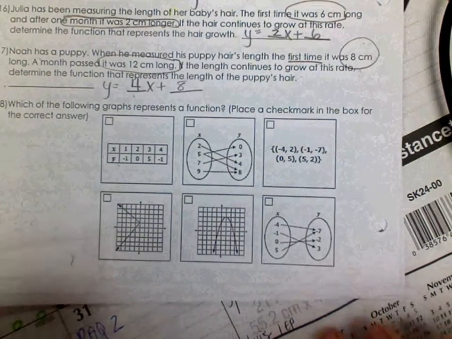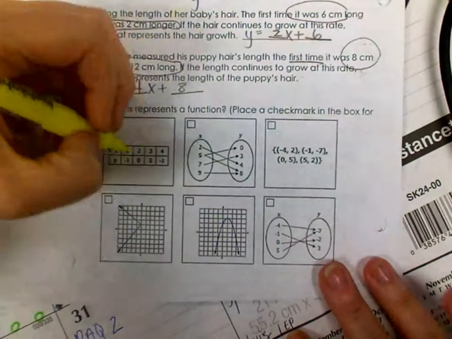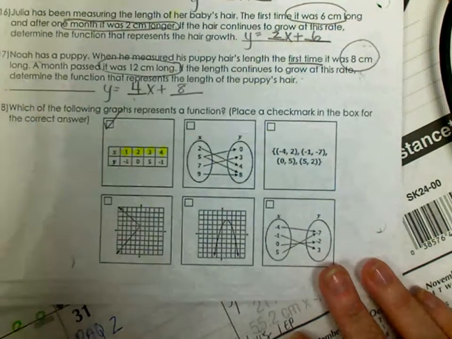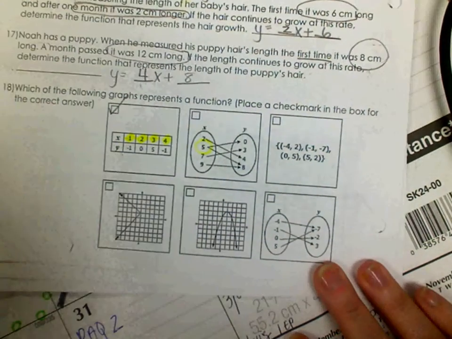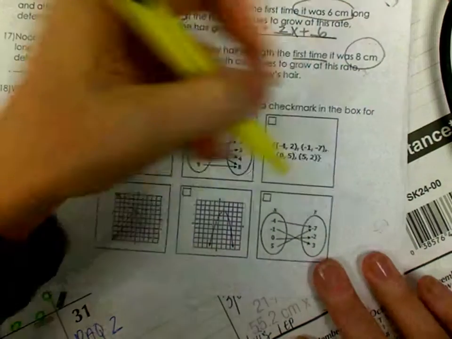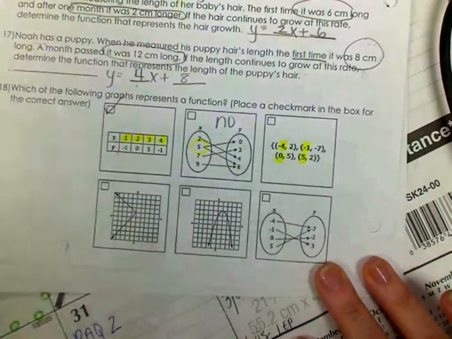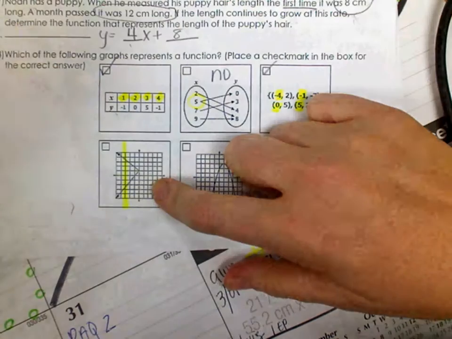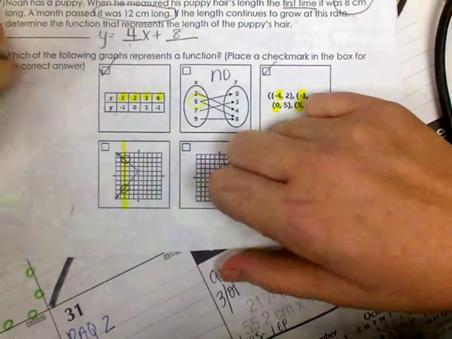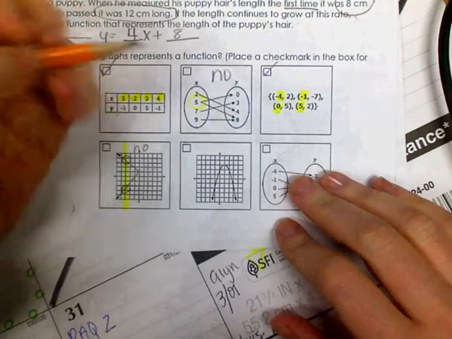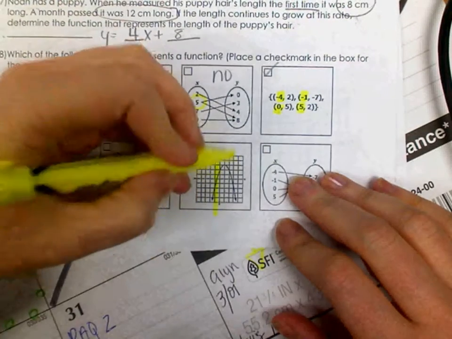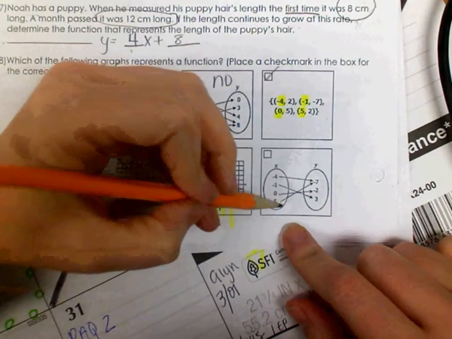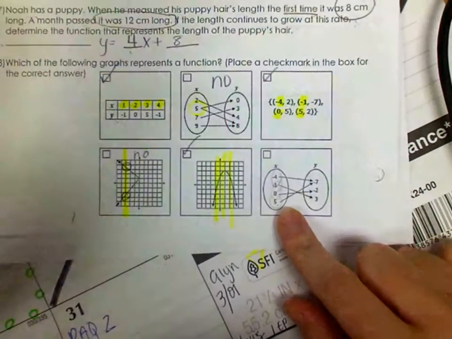Okay, which of the following represents a function? Let's look at the x values. None of those are repeating, so this is a function. This is not a function because 5 is repeating. This is, let's see, yes, this is a function. None of the x values are repeating. This is not a function because it fails the vertical line test here and here. This is a function because it passes the vertical line test. This is a function because none of the x values have a double arrow. None of them are repeating, so it's a function.